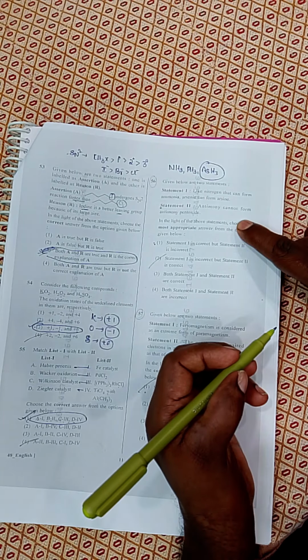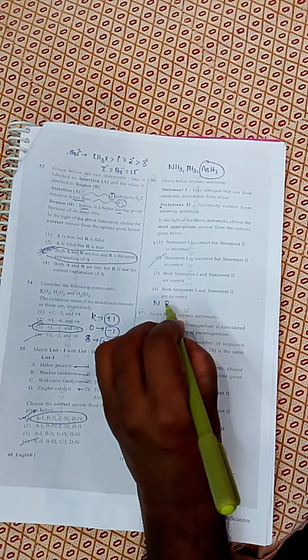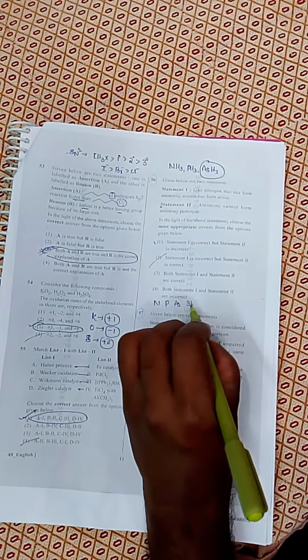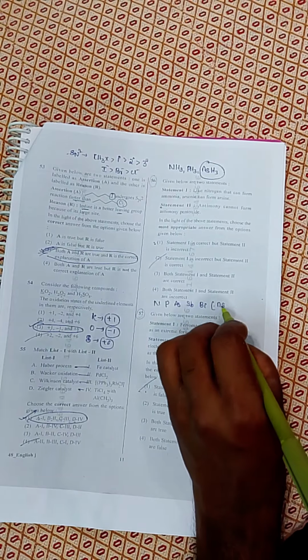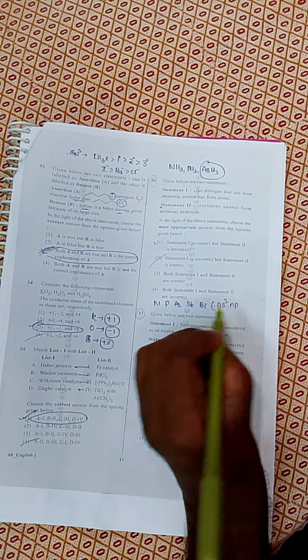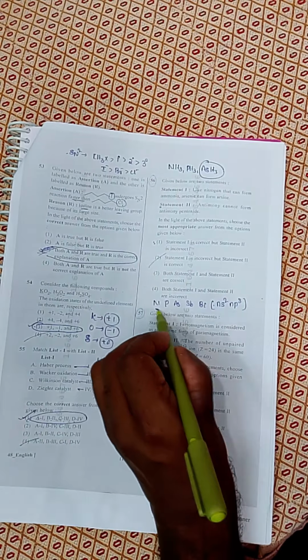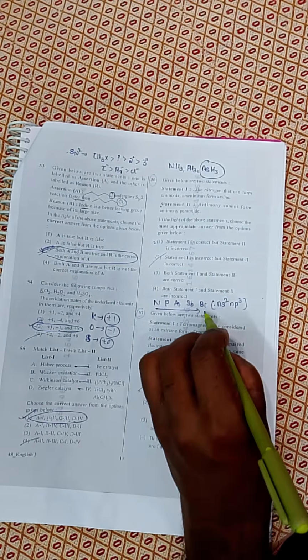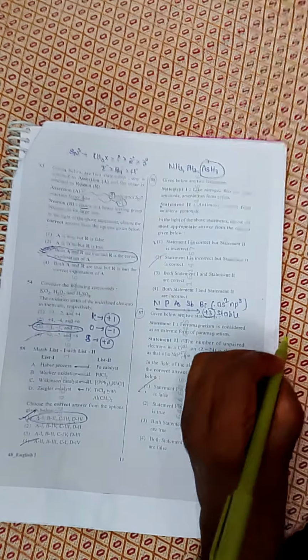But in statement 2, antimony cannot form antimony pentoxide. Here we have nitrogen, phosphorus, arsenic, antimony, bismuth. The electronic configuration is ns2 np3, the fifth group. When you go down the group, the +3 state is stable due to the inert pair effect.